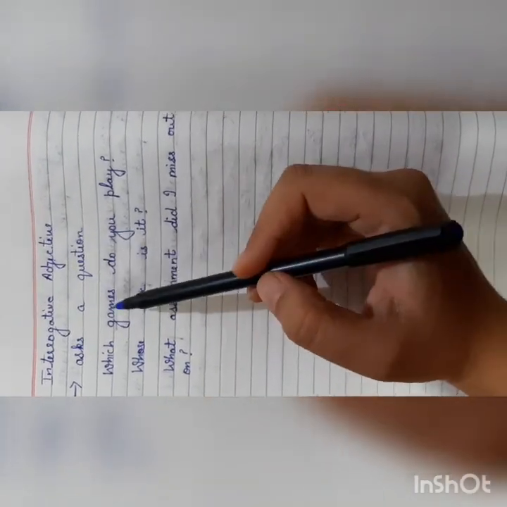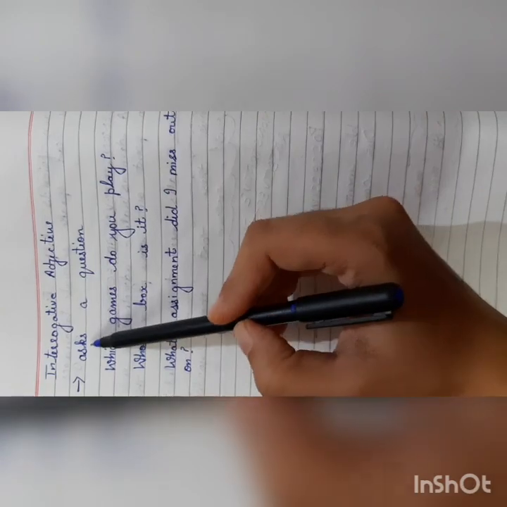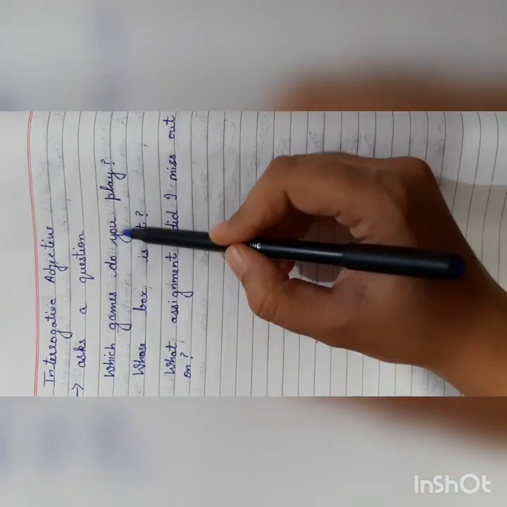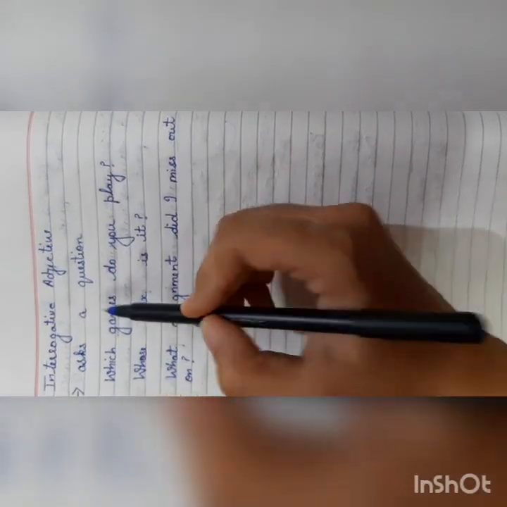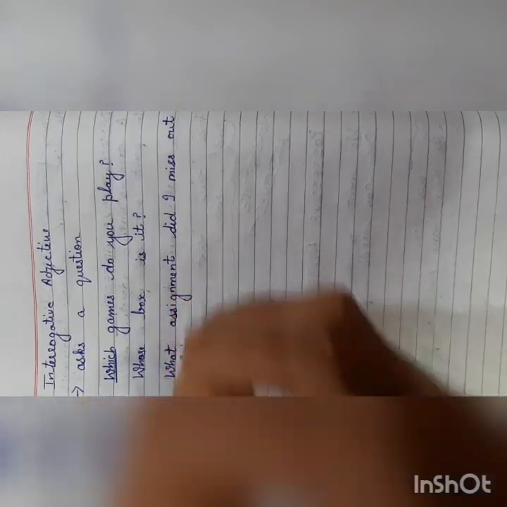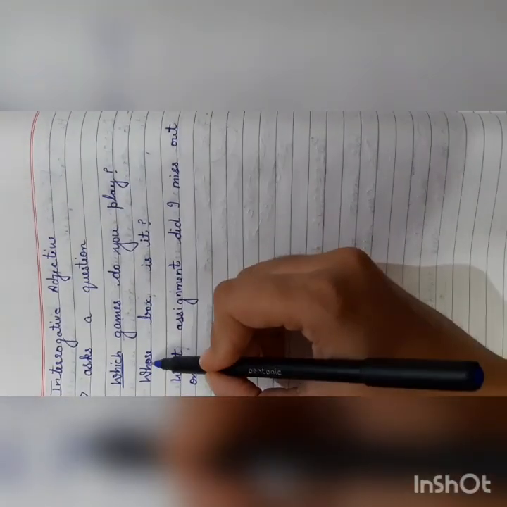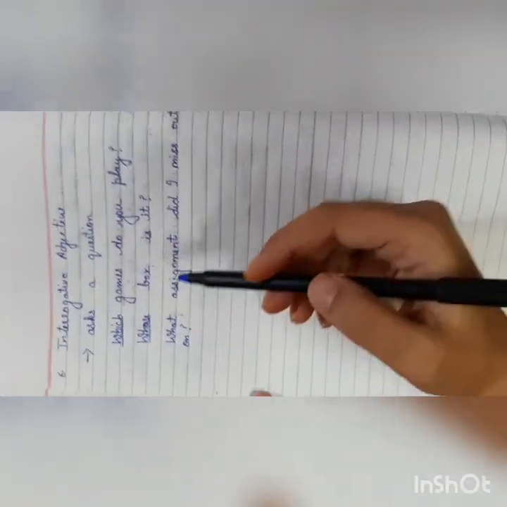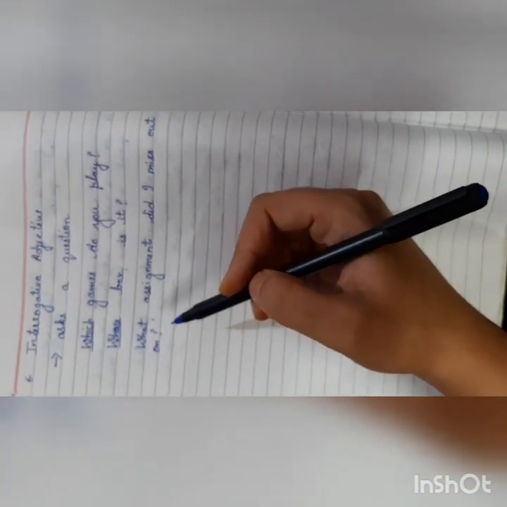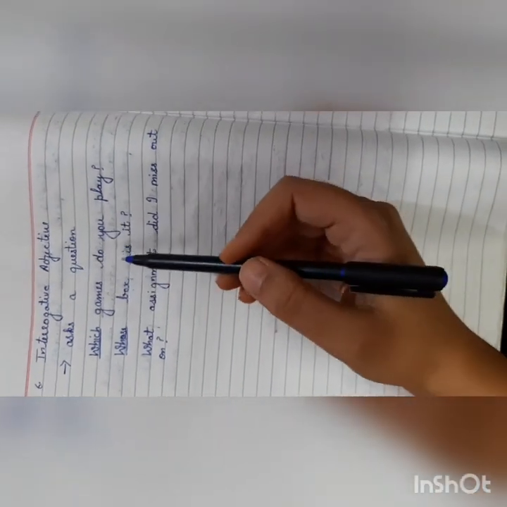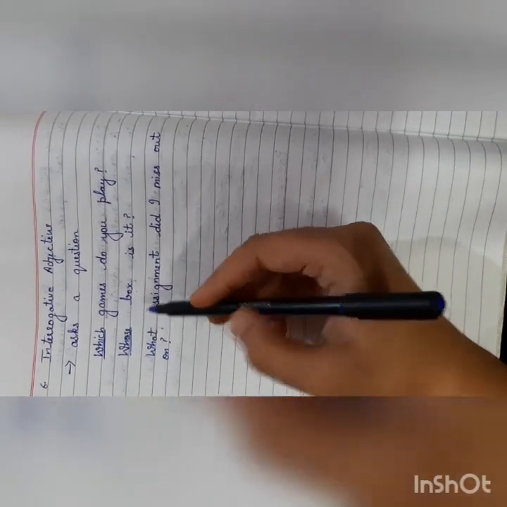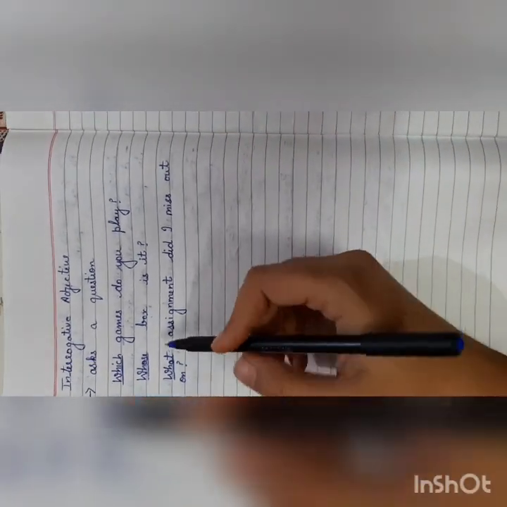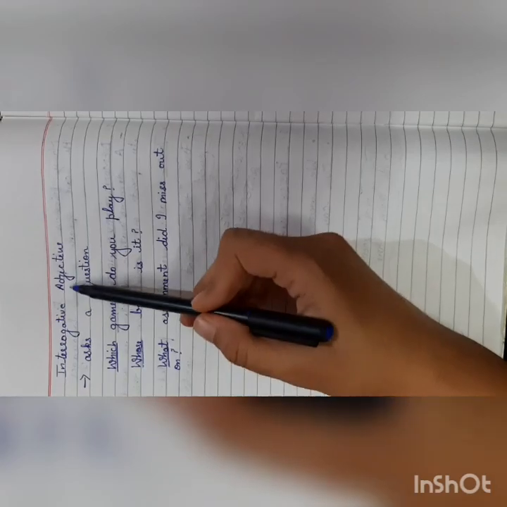Interrogative adjective. Interrogative adjective asks a question. For example, which games do you play? Now games is noun and which is interrogative adjective. Whose box is it? Now whose is interrogative adjective. The simplest way to identify it is to ask a question. It starts from the W family: which, whose, what. What assignment did I miss out on? So what is an interrogative adjective?